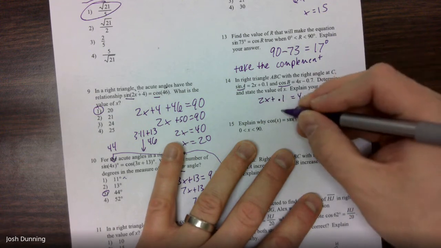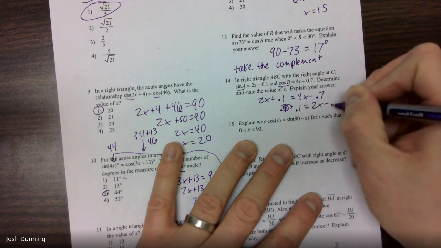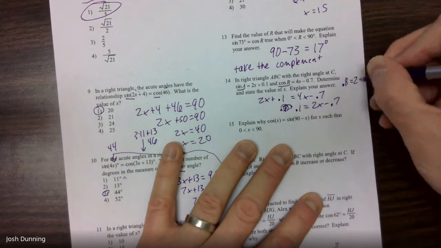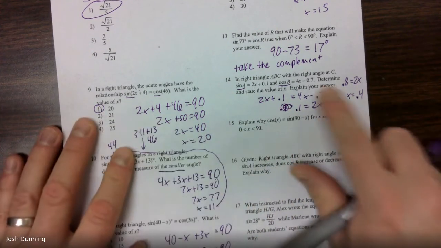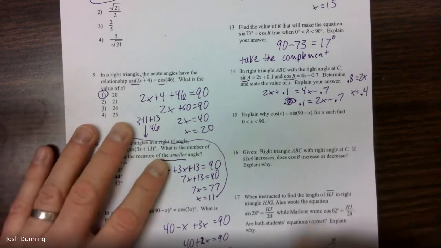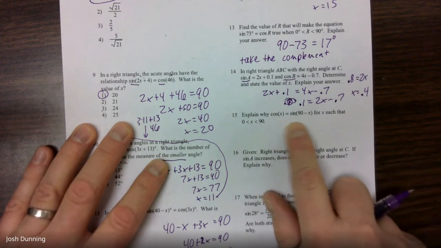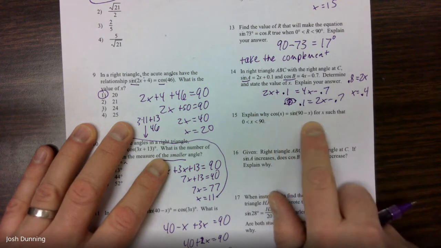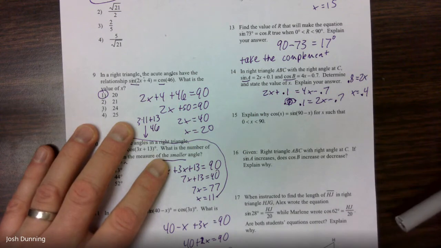I'm going to minus 2x. Add the 0.7, you get 0.8. Divide by 2, 0.4. Explain your answer. I don't have room to write that down. It's cofunctions have equal outputs. Explain why. Cosine x equals sine of 90 minus x. Cofunctions, the angles are complementary. 90 minus x is the complement of x.